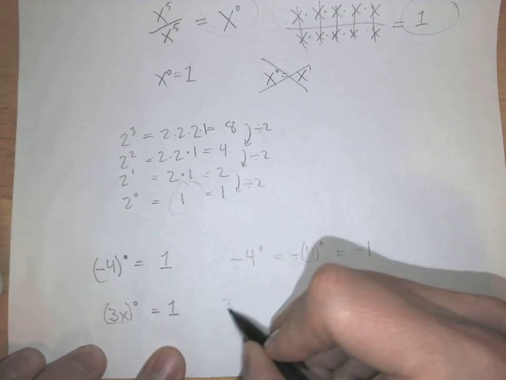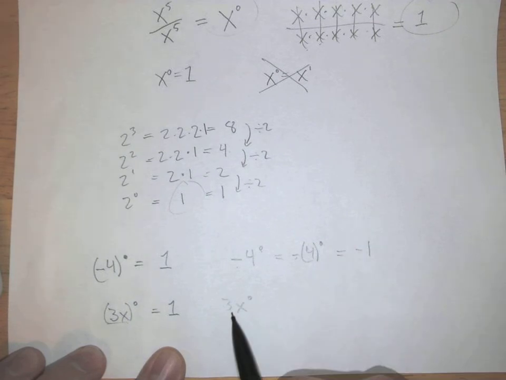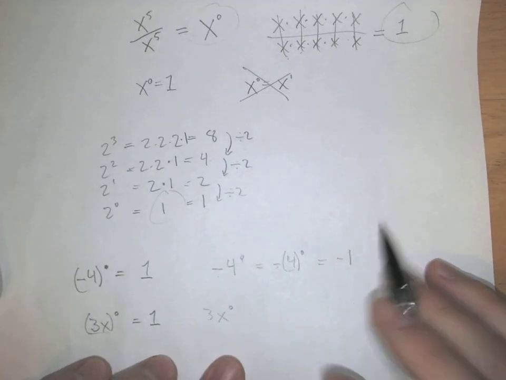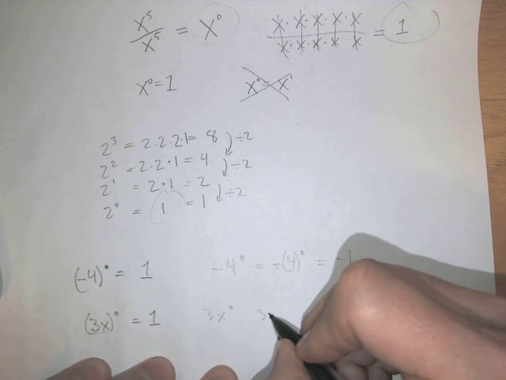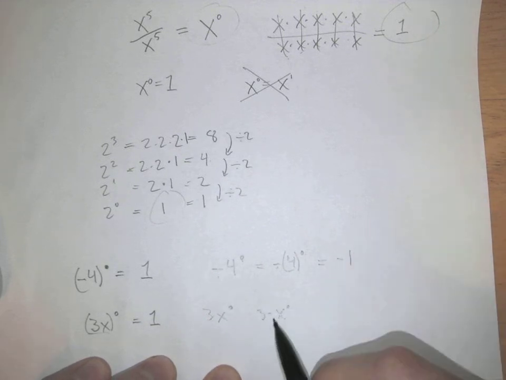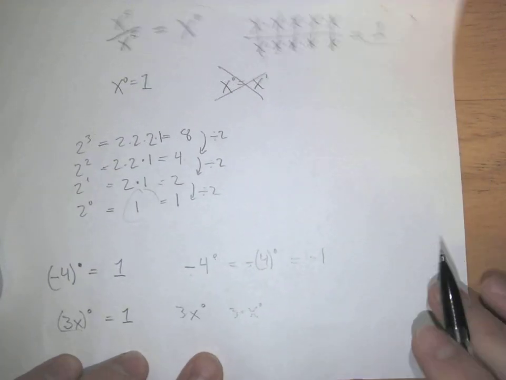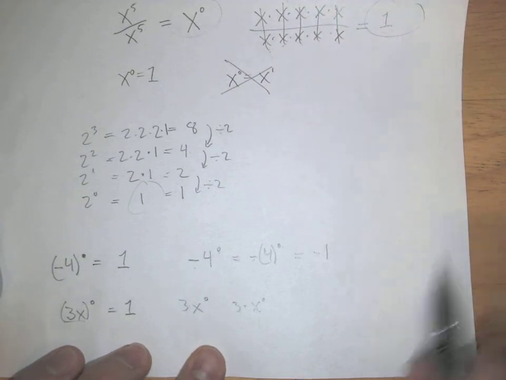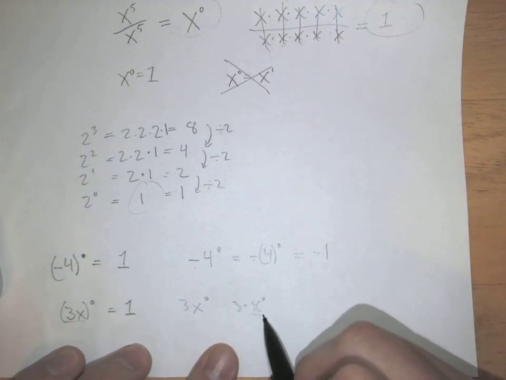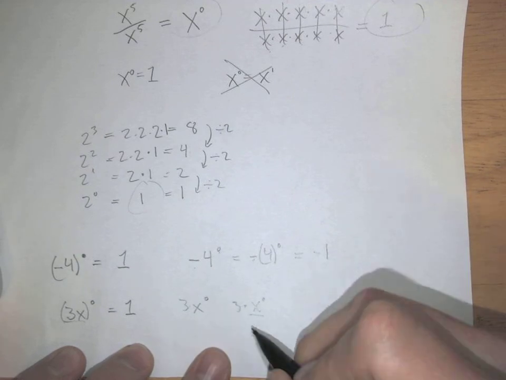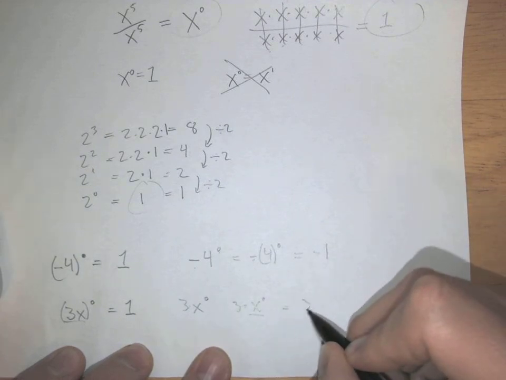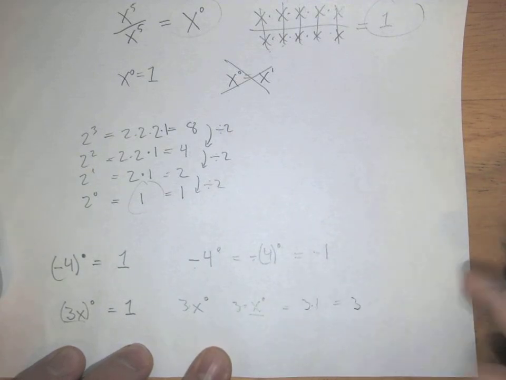But if I have 3x to the 0 and I don't have this 3 in parentheses, this 3 is not being taken to the 0 power. This is just 3 times x to the 0, right? So this 3 is not getting taken to the 0 power. So the x to the 0 part is 1, but the 3 is still just a 3. So we get 3 times 1, which equals 3, okay?